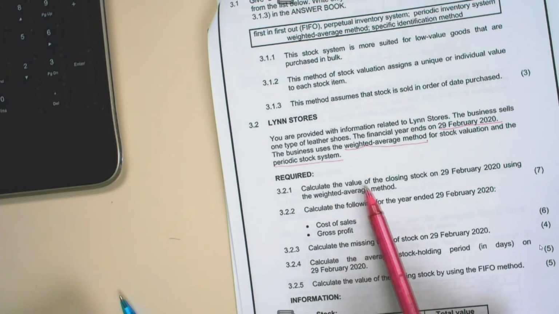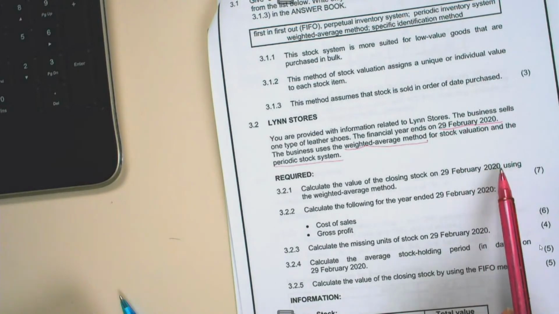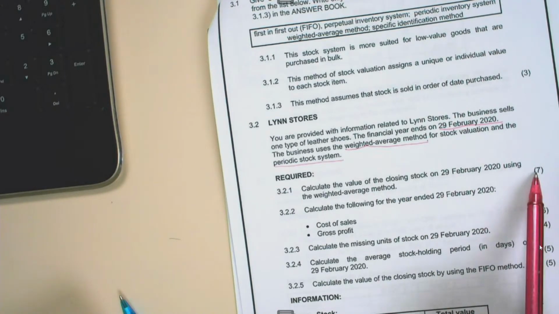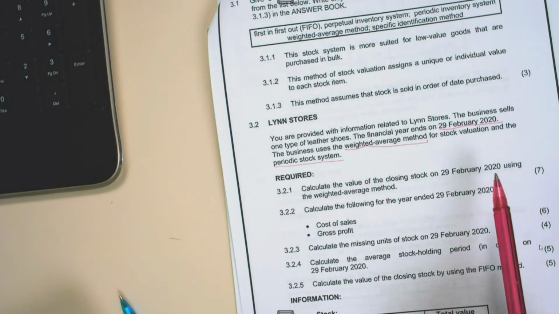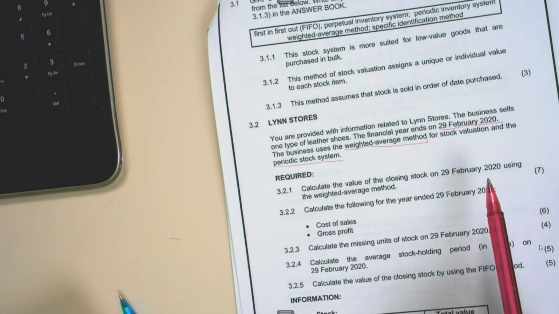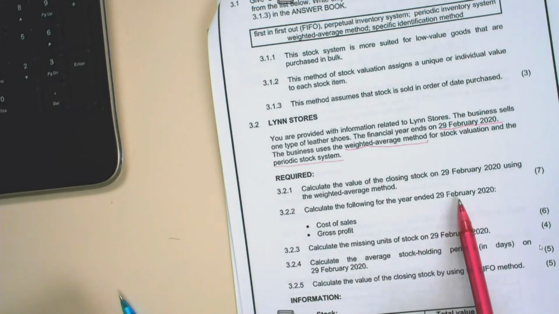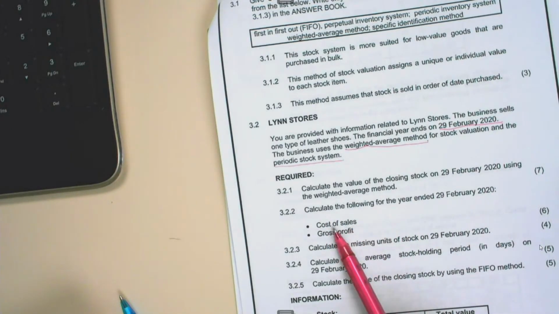3.2.1, calculate the value of the closing stock on 29 February 2020 using the weighted average method. This one is 7 marks. Sometimes it's 9 marks. Know the calculation, or encourage your learners to know the calculation of the weighted average. Then calculate the following for the year ended 29 February 2020: cost of sales, gross profit. Calculate the missing units of stock on 29 February 2020. Calculate the average stock holding period in days. And calculate the value of closing stock by using the FIFO method. Okay, let's start.